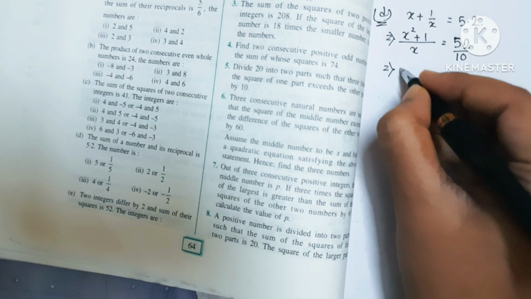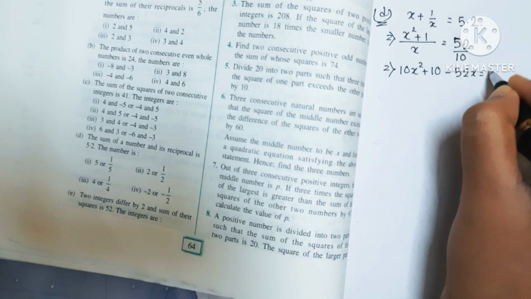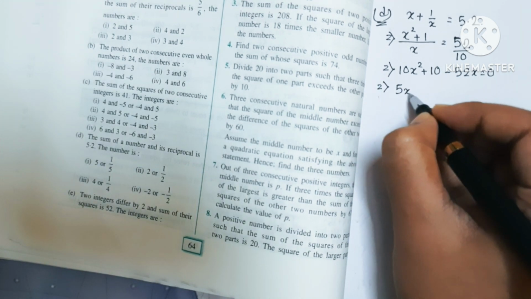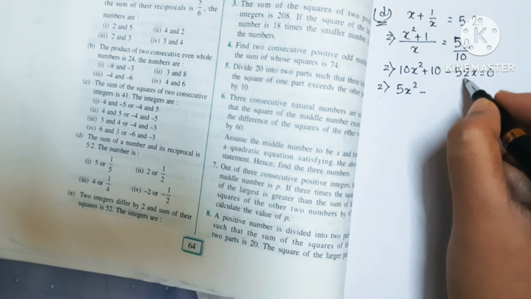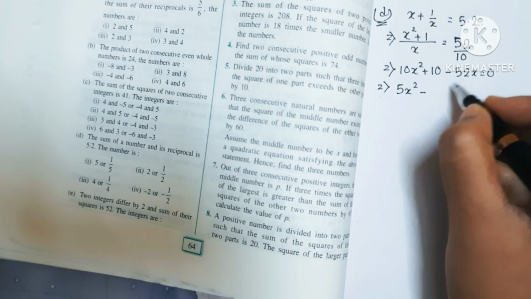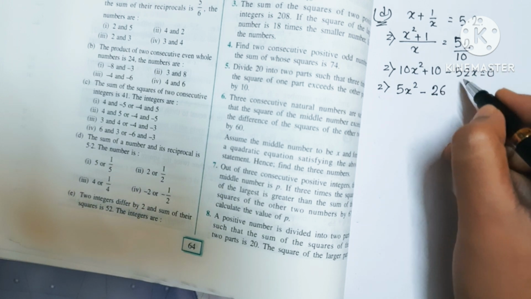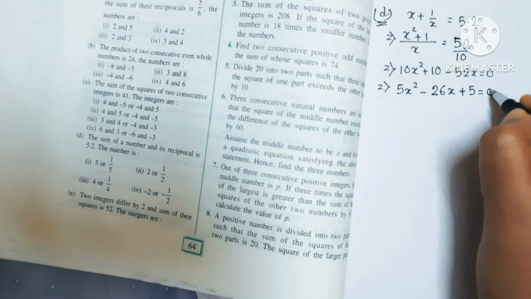Okay. So 10x square plus 10 minus 52x equal to 0. Okay. So you can write it like this, 5x square minus 52 by 2, 26, x plus 5 equal to 0.